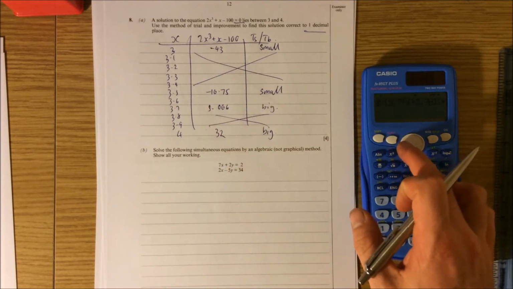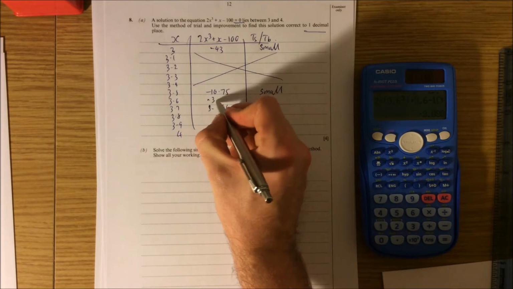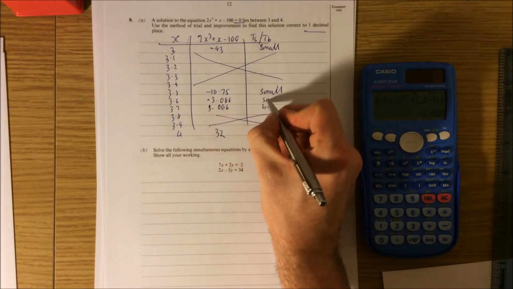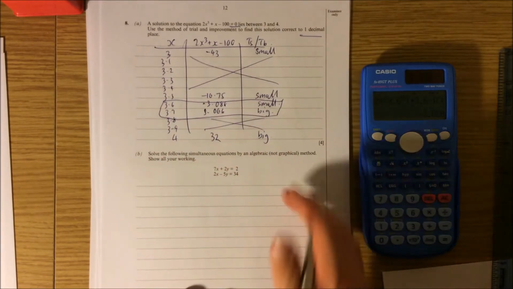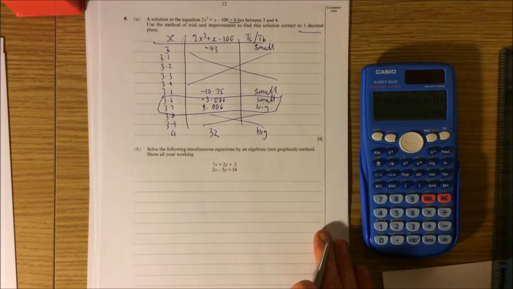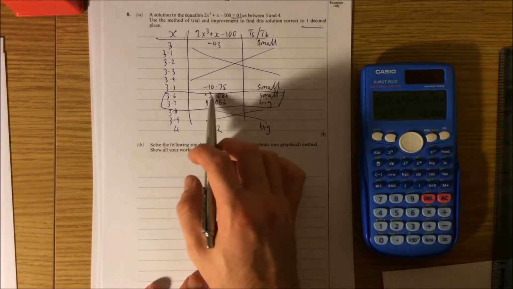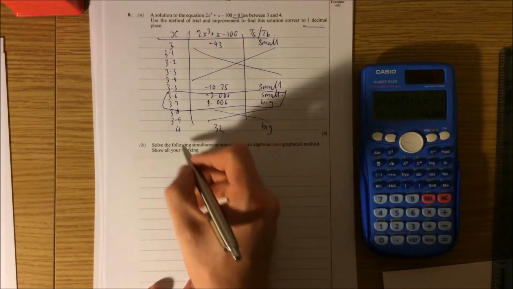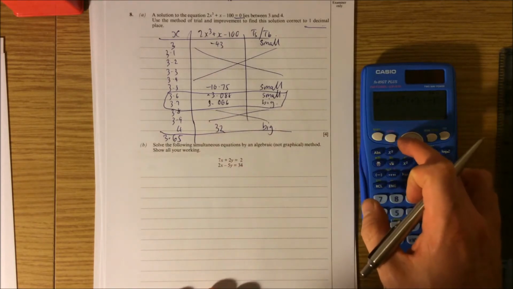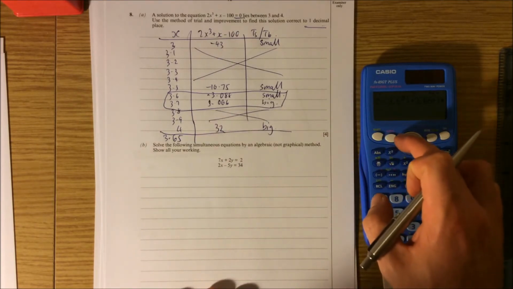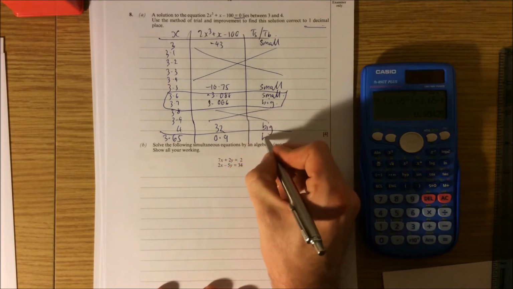I have to try 3.6 because what I'm looking for is to find two values straight after each other where we go from too small to too big. This comes out as minus 3.008, so that is too small. This tells me that the answer must be between 3.6 and 3.7. Now they want it correct to one decimal place. To check which answer is correct, I test the value 3.65. It's not acceptable to just say, well, 3.6 was closer, that must be the answer. So I check 3.65. This has to be done to ensure the full marks for the question. So when I try 3.65, I find that this is 0.9, which is too big.